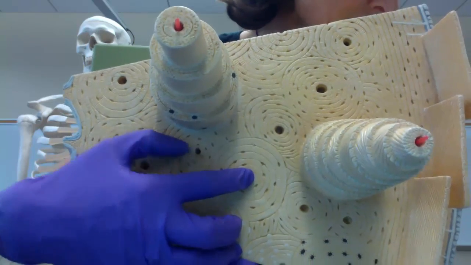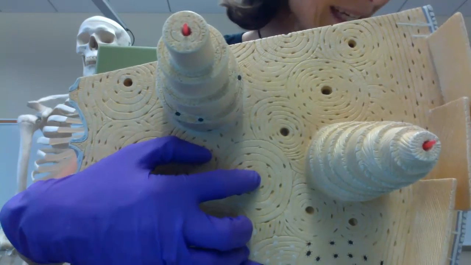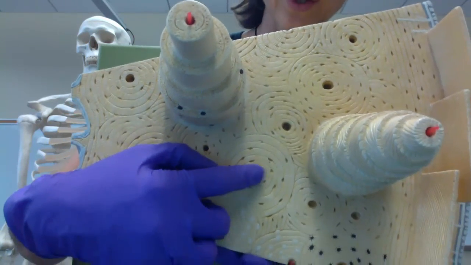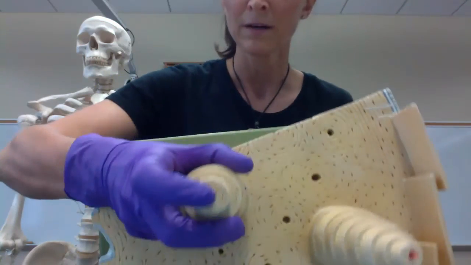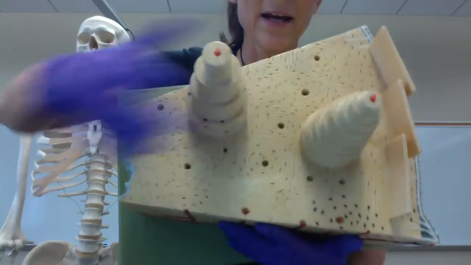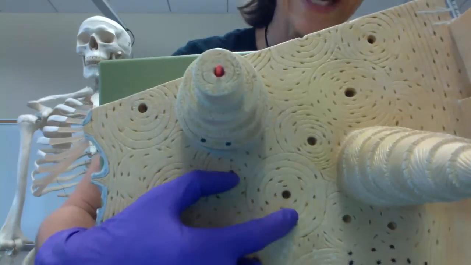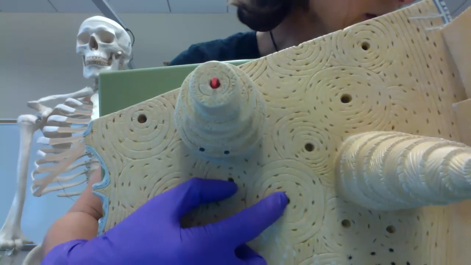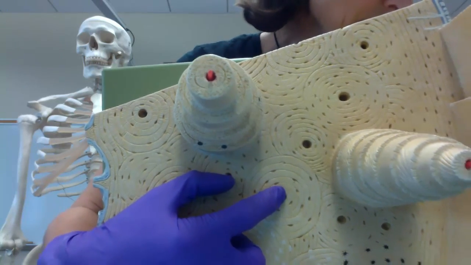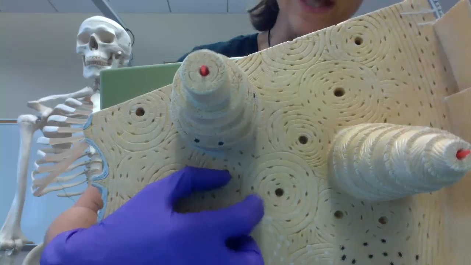And that canal is going to carry blood vessels. You'll see they're showing some blood vessels here. Then surrounding that osteonic or central canal, it's going to be encircled by layers of matrix.